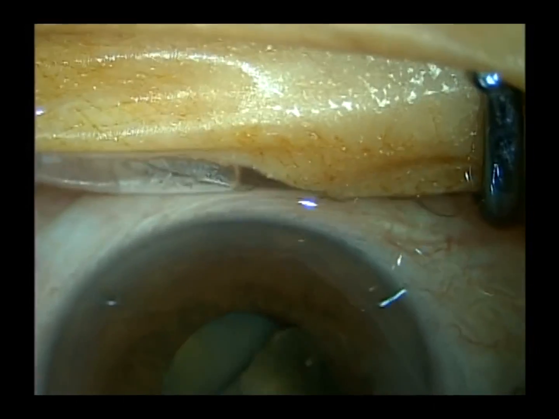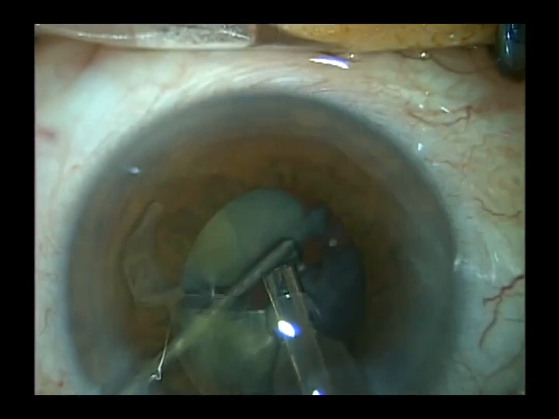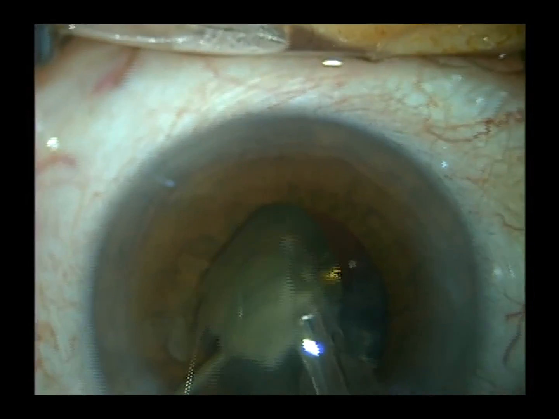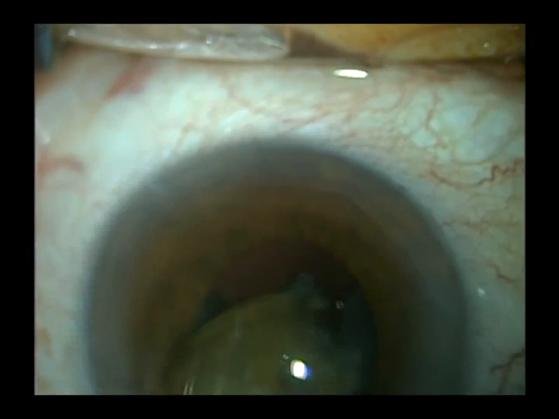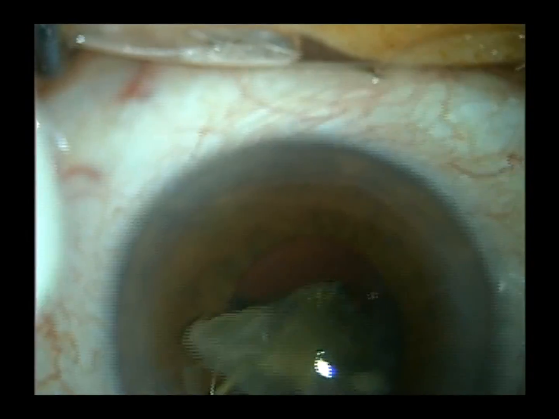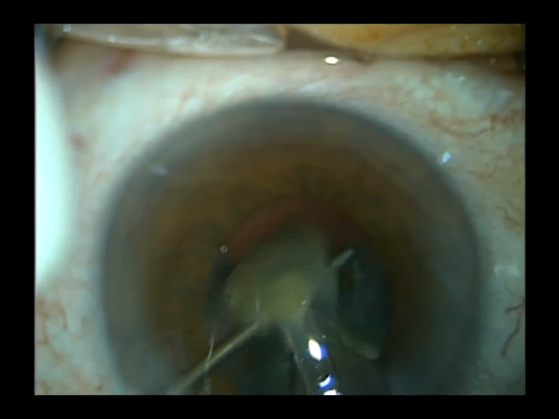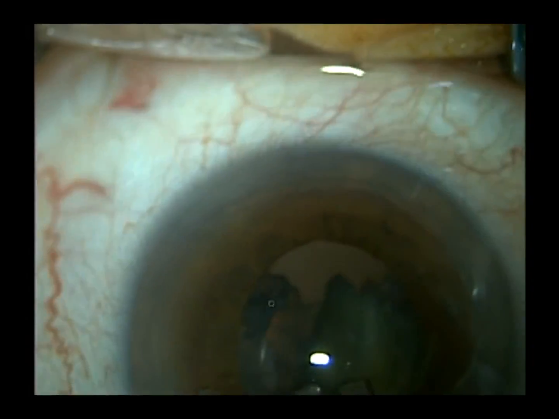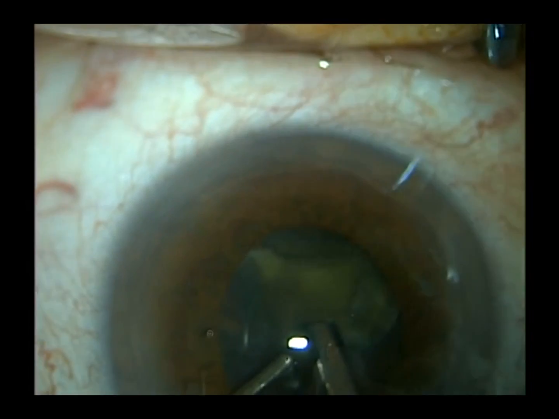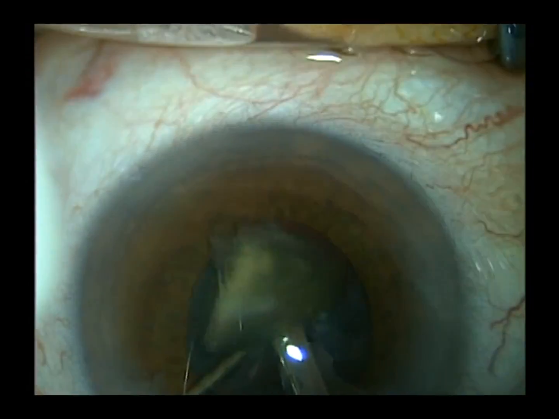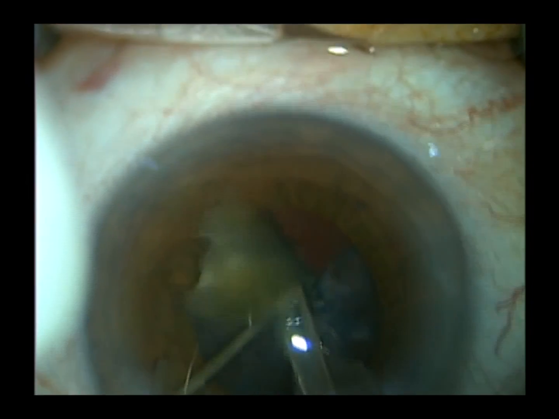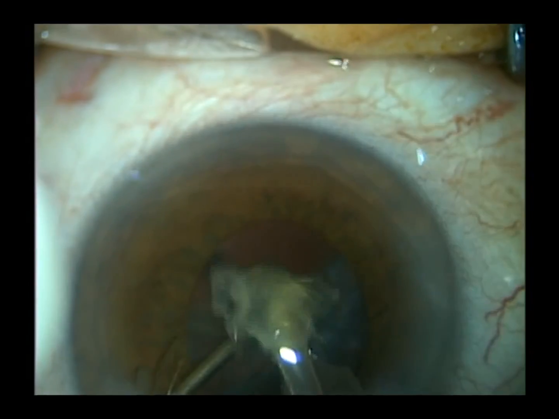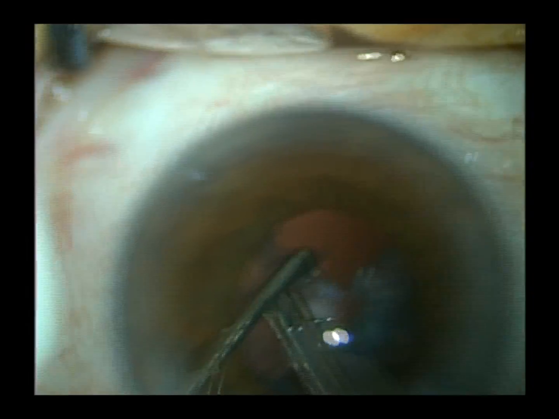I'll use the second instrument and place it behind the nuclear fragments as I phaco, and that's just an extra safety measure to prevent the phaco tip from inadvertently nicking the posterior capsule while we're on higher vacuum mode. Again, this is my last fragment. My second instrument goes behind or posterior to the nucleus as I emulsify these last fragments.